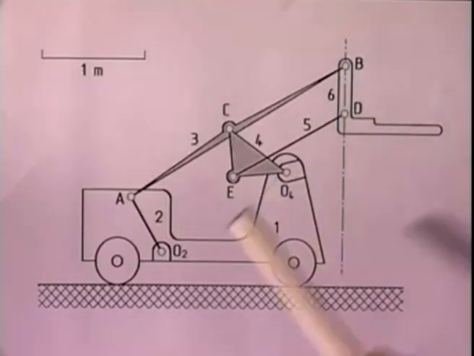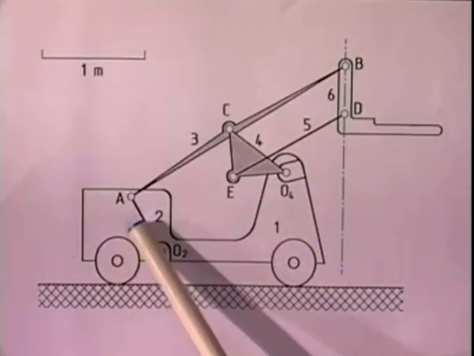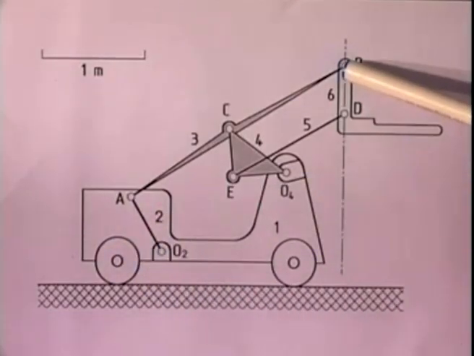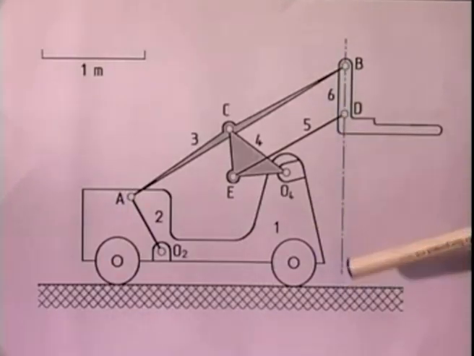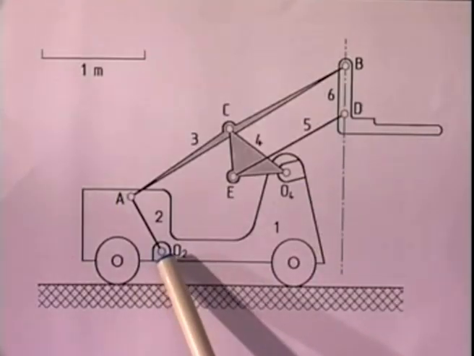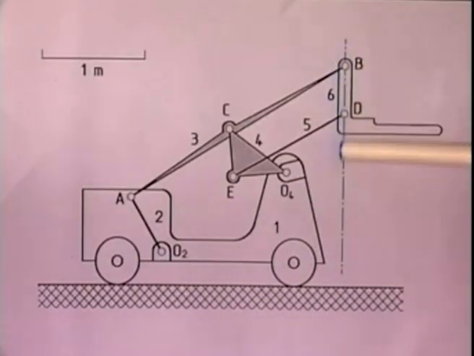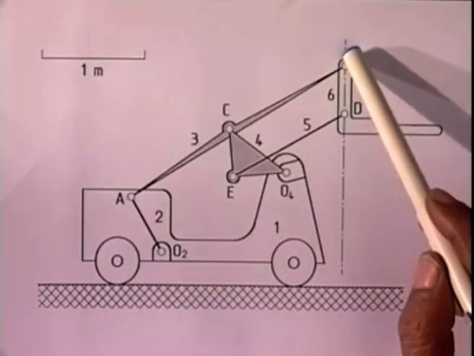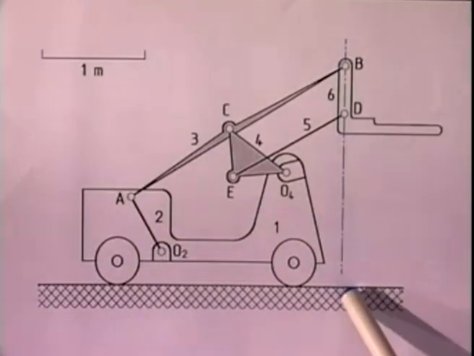And we want that 60-degree rotation of this input link should cause 1.5 meter travel along this vertical line. So we start the design assuming a convenient location of O2 and a vertical line in front of the truck where I want the line BD to move.